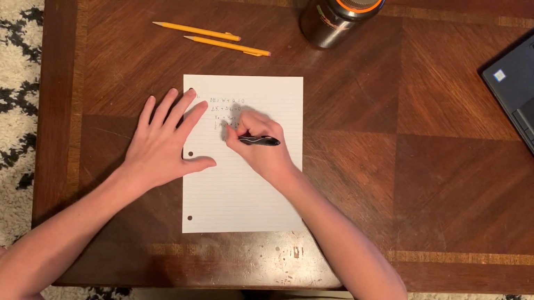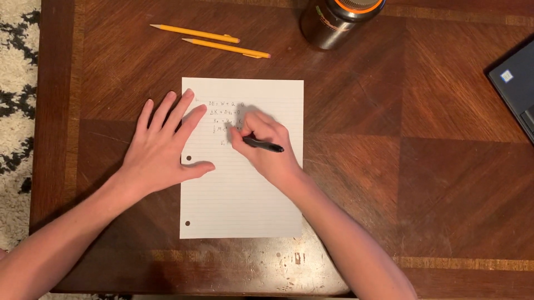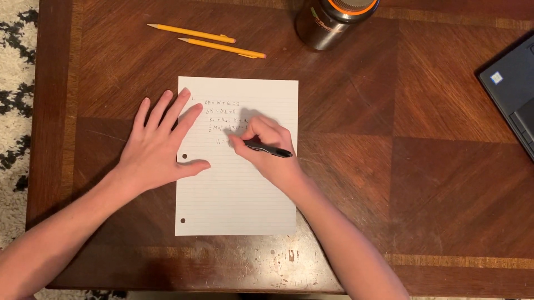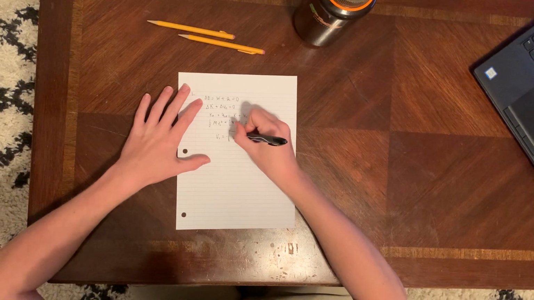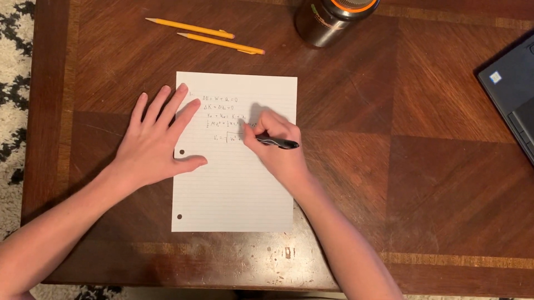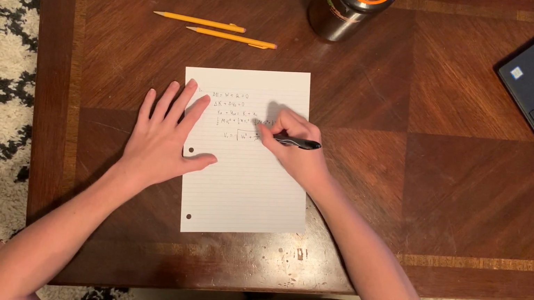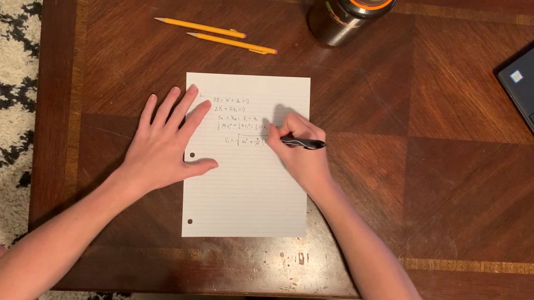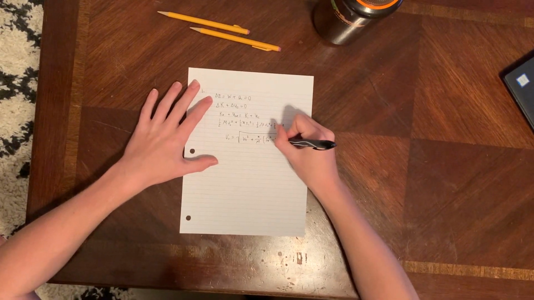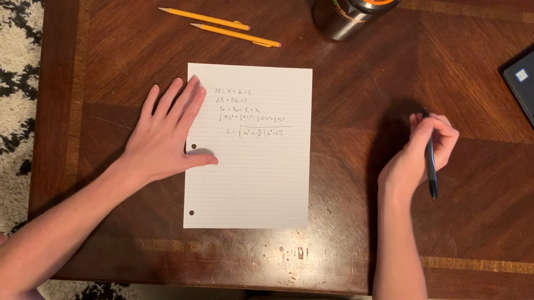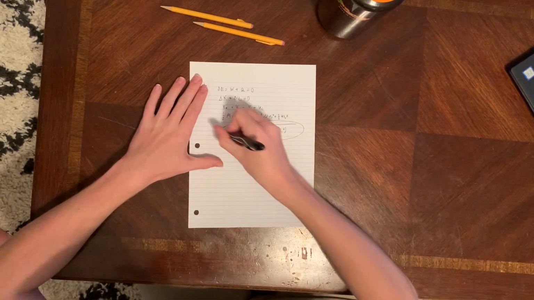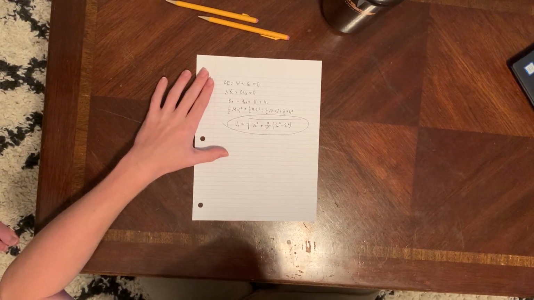And we wind up getting that the speed, or v sub 1, is equal to the square root of v naught squared plus spring constant over the mass times s naught squared minus s sub 1 squared. All right, there's part A.